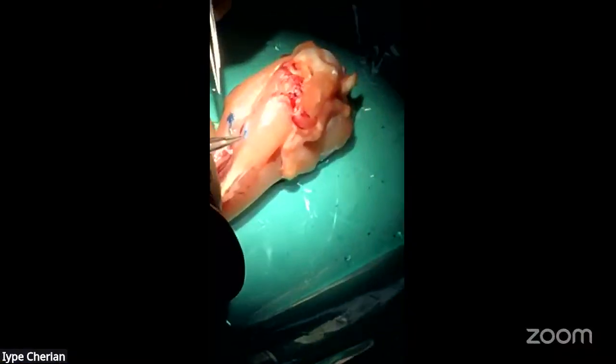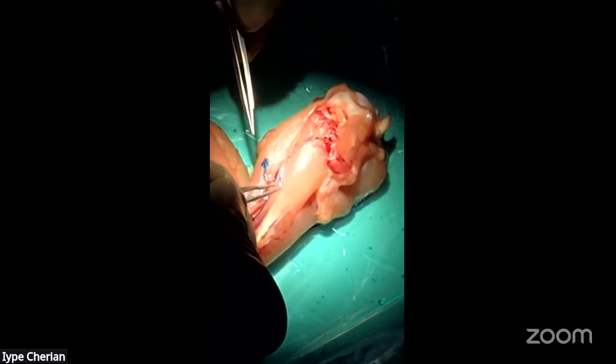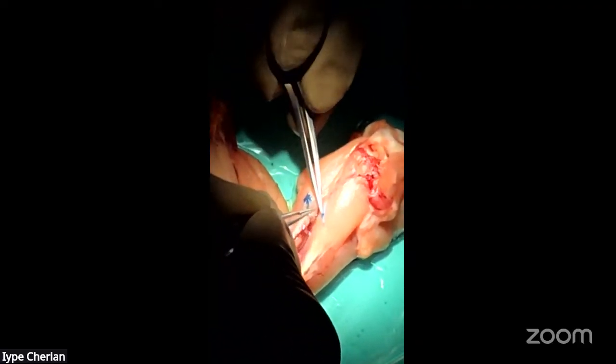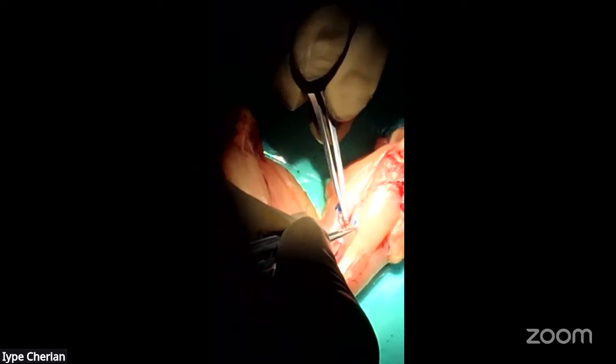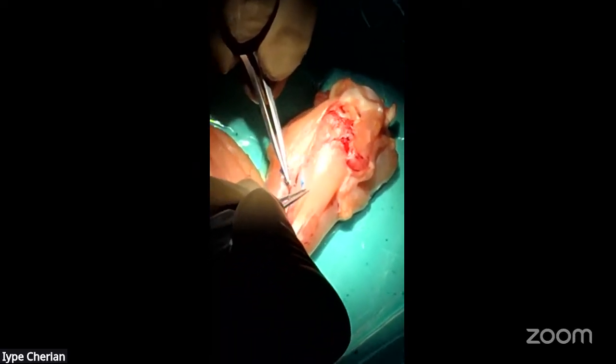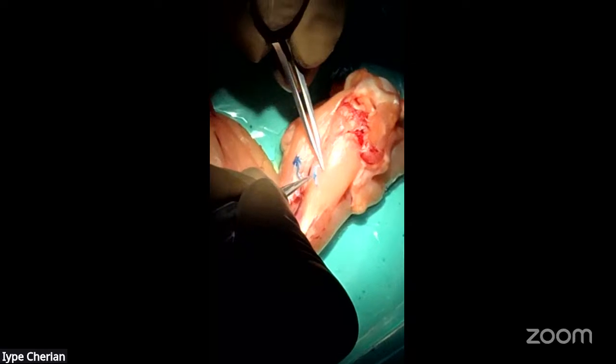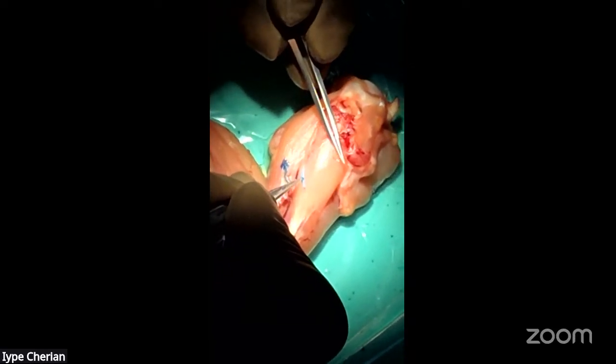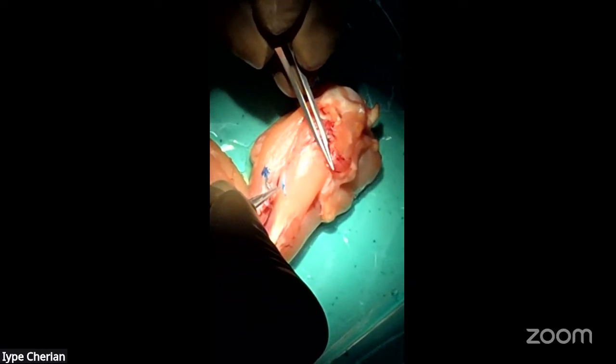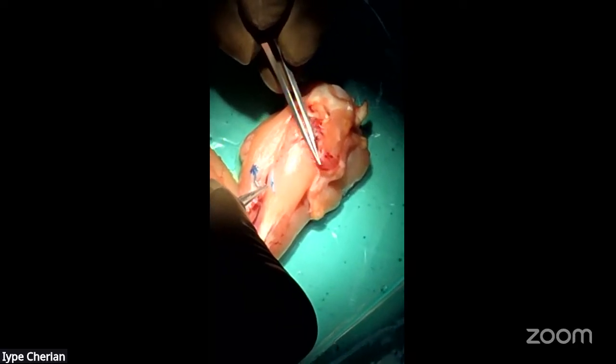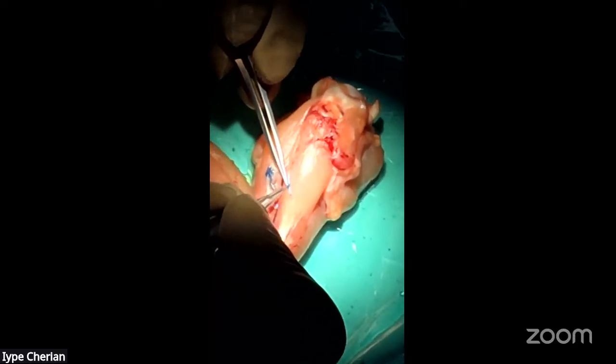So I'm doing a patch repair. It's a very, very small patch, maybe way less than a millimeter.